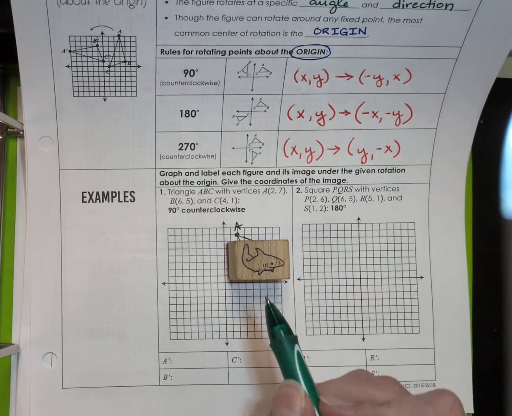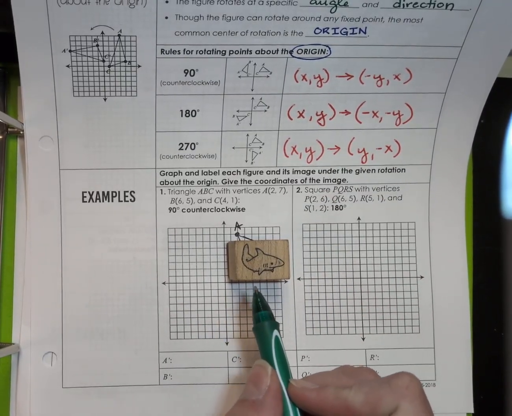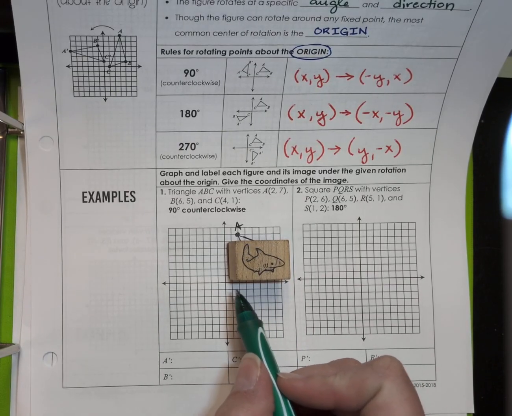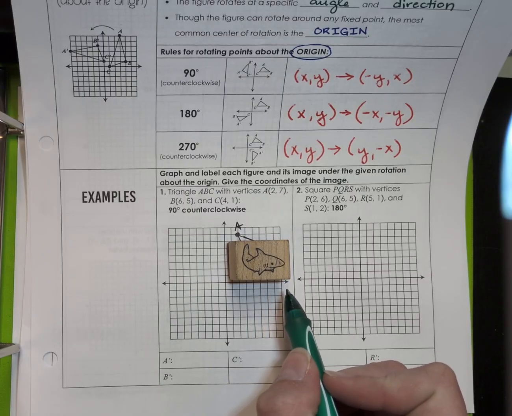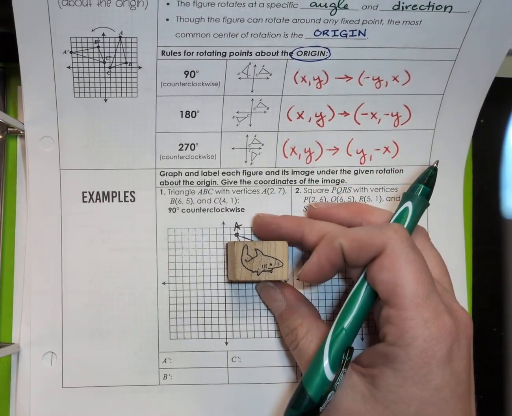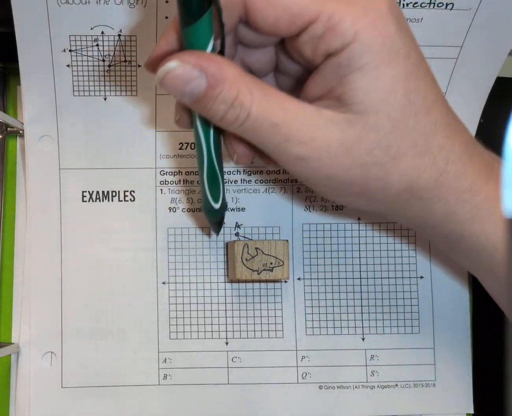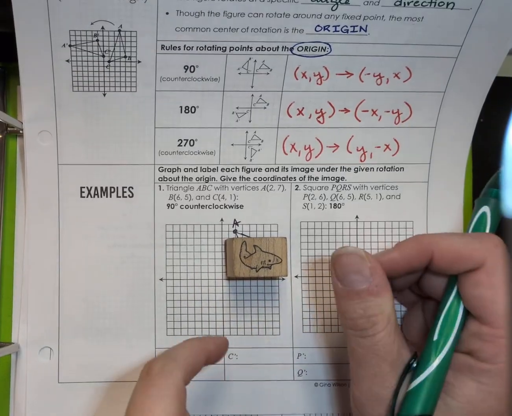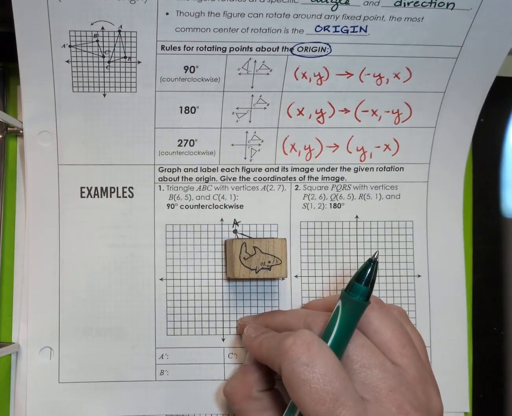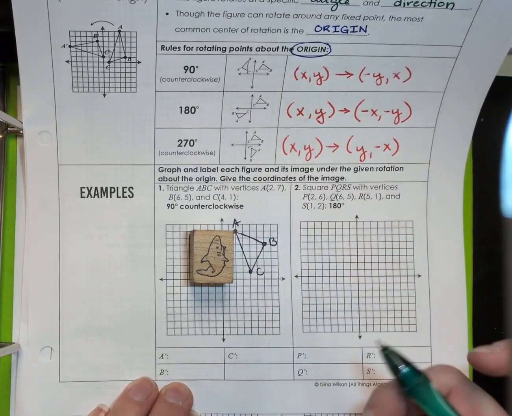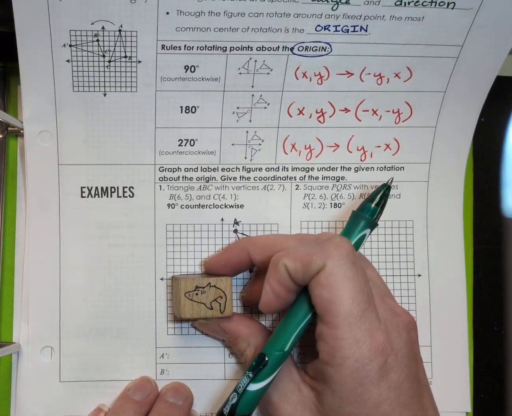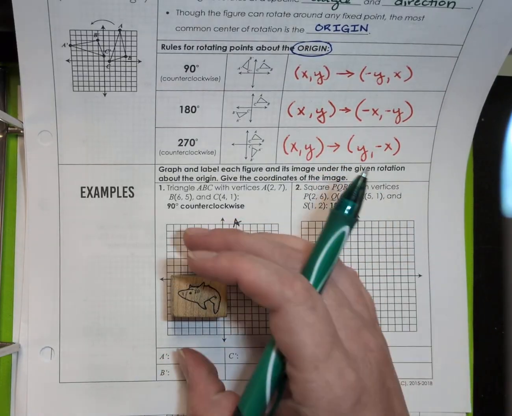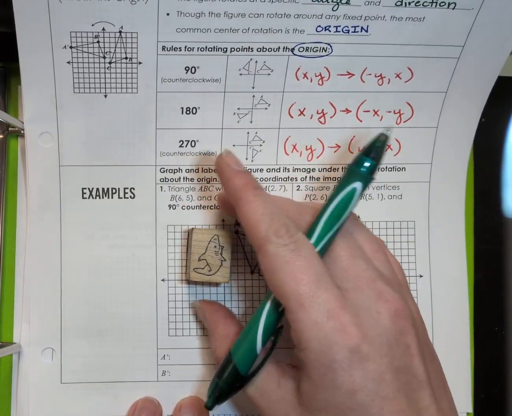Now look at my shark. How long is the shark? Count the squares. About 8. How tall is the shark? About 6. So it's 8 by 6. When I turn it, it's now 6 by 8. If I turn it again, it's 8 by 6. The amounts do not change, but the way that it's rotated changes.